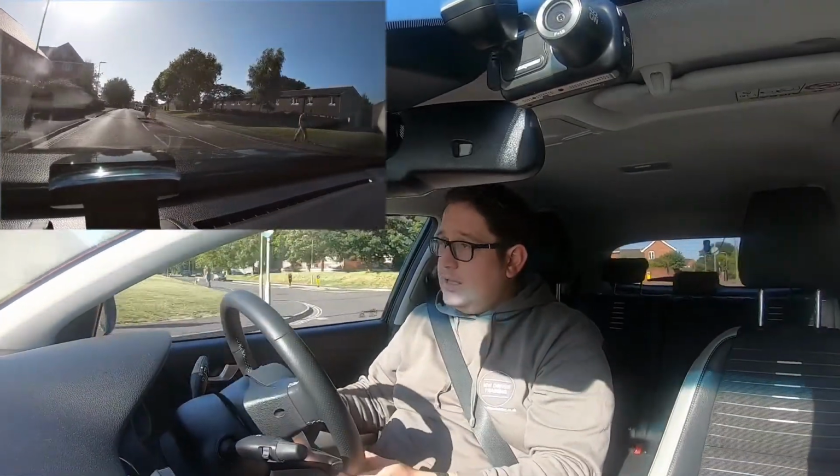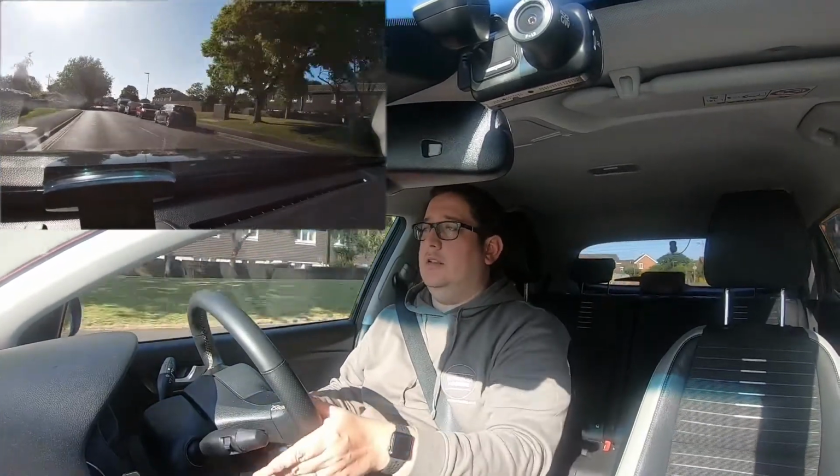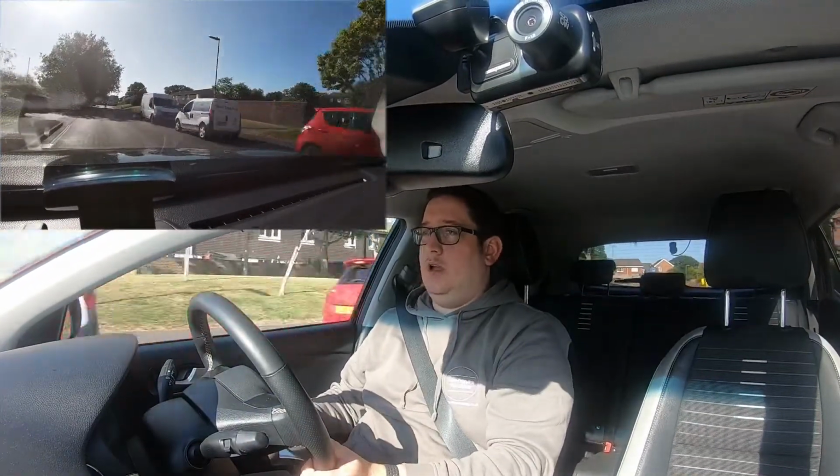So you still need to do all your indications at a mini roundabout.